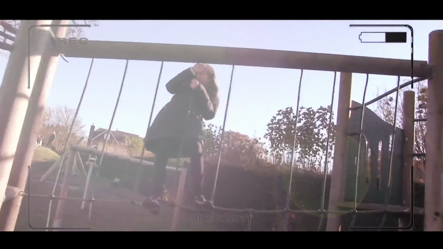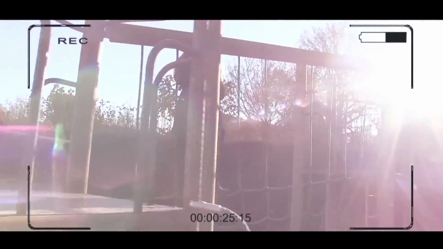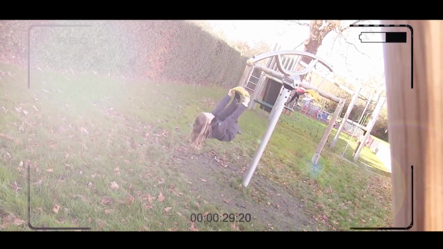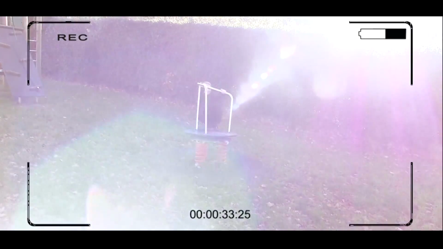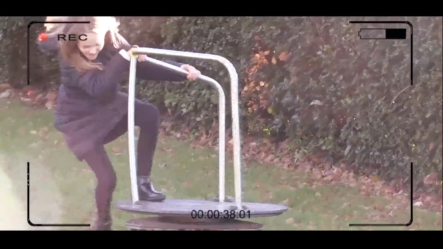After this, we shot the little sister playing on a climbing frame alone, where the film was meant to be from the perspective of the sister. For these shots, we used a handheld camera to create a shaky and realistic effect, making it more believable that our characters shot our footage.